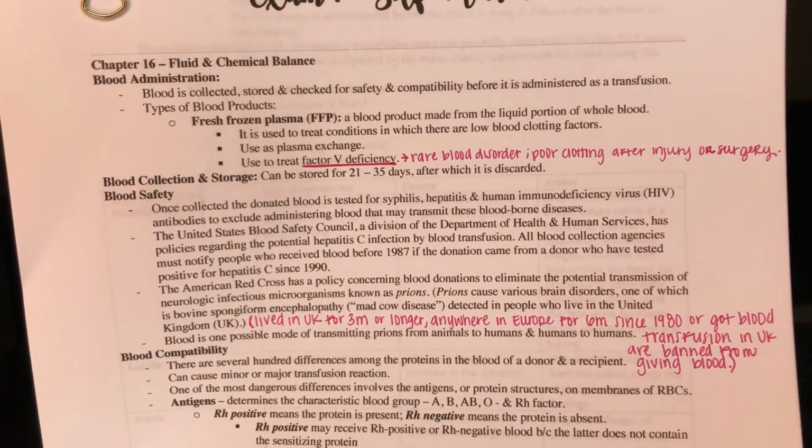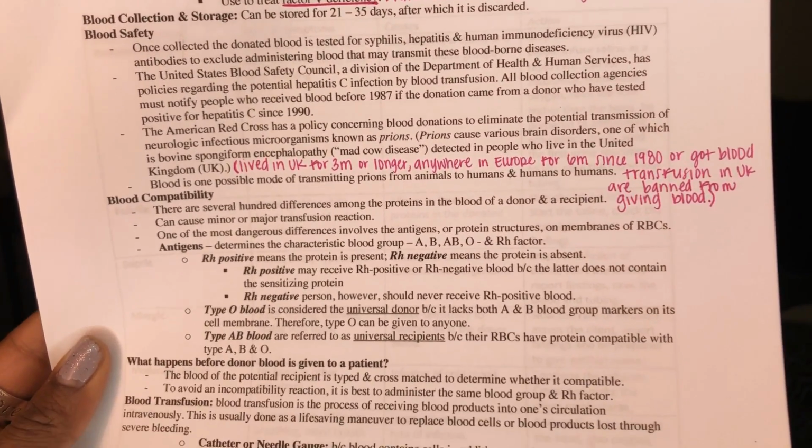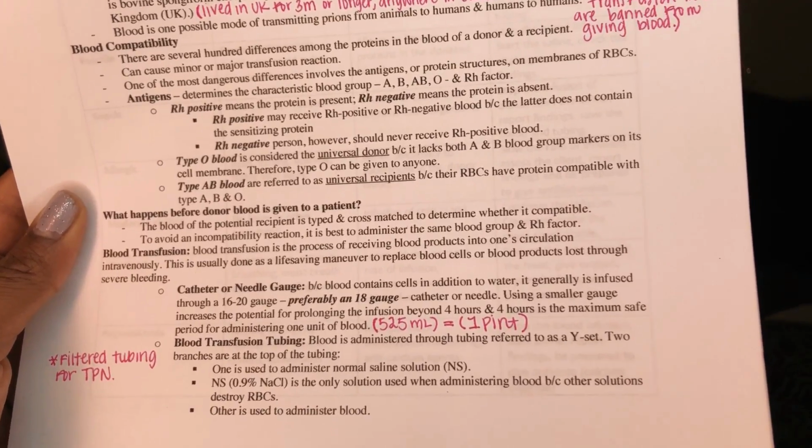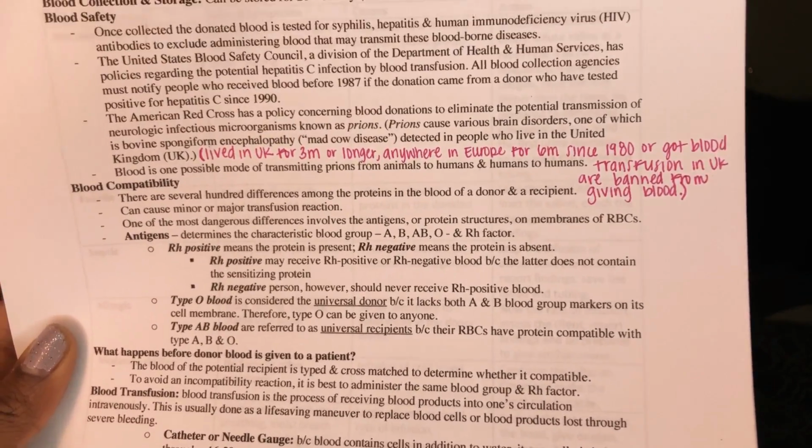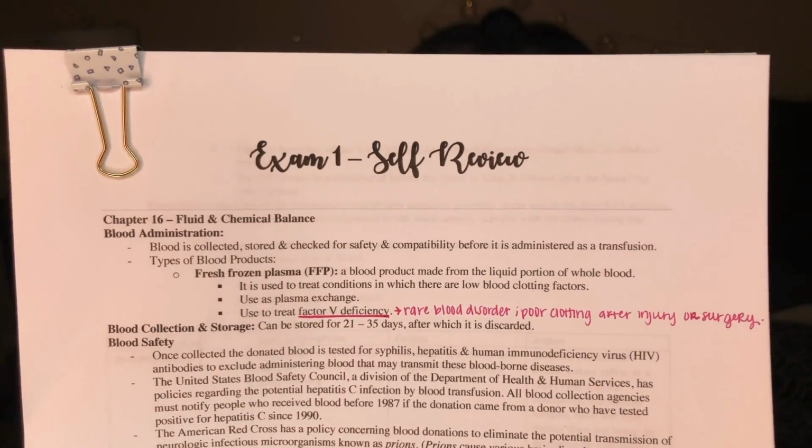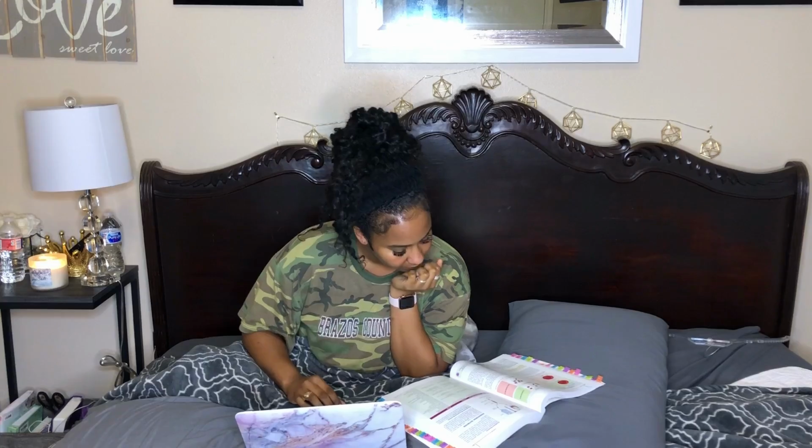This is a review that I am using for this first test for this class, and I've already started notes on it, but I just wanted to give you a general overview of what my notes look like.